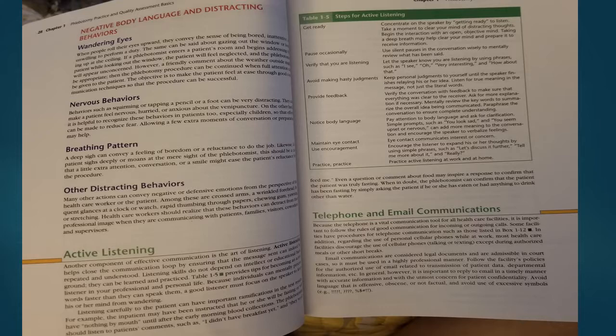A good listener must focus on the speaker to keep his or her mind from wandering. Listening carefully to the patient can have important ramifications in the test results. For example, the inpatient may have been instructed that he or she will be fasting or will have nothing by mouth until the early morning blood collections. The phlebotomist should listen to patients' comments such as, "I didn't have breakfast yet, and they won't feed me." Even a question or comment about food may inspire a response to confirm that the patient was truly fasting. When in doubt, the phlebotomist can confirm that the patient has been fasting by simply asking the patient if he or she has eaten or had anything to drink other than water.